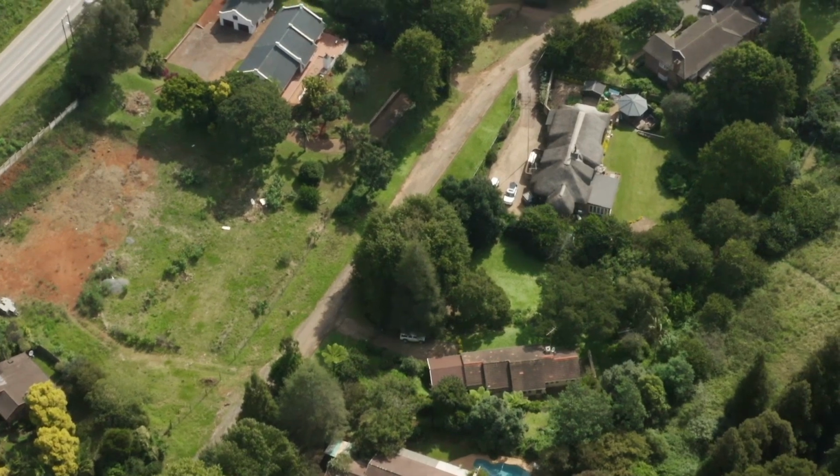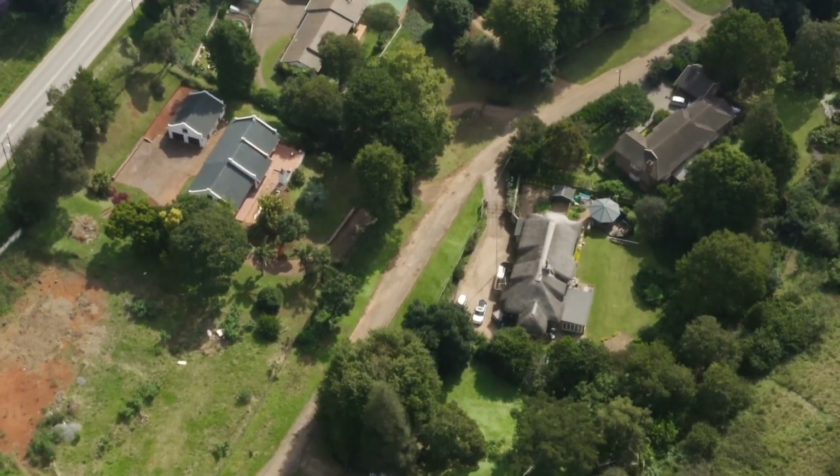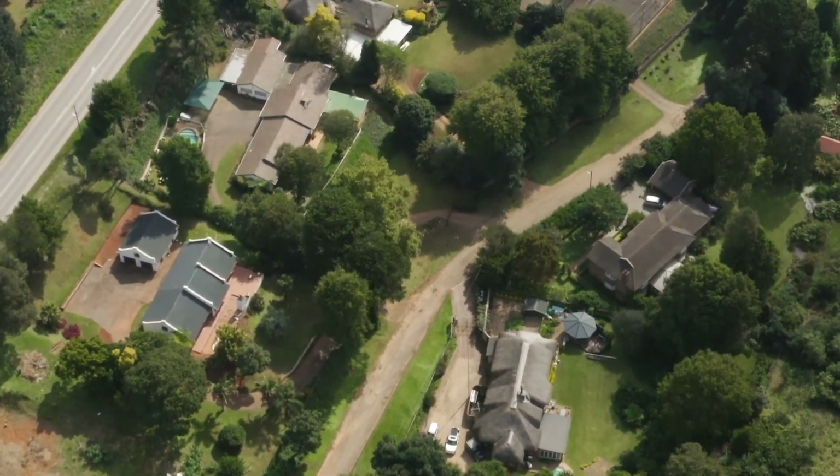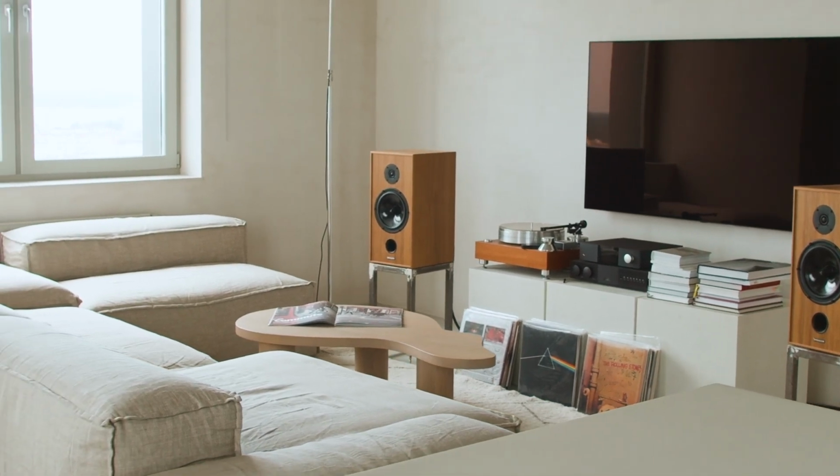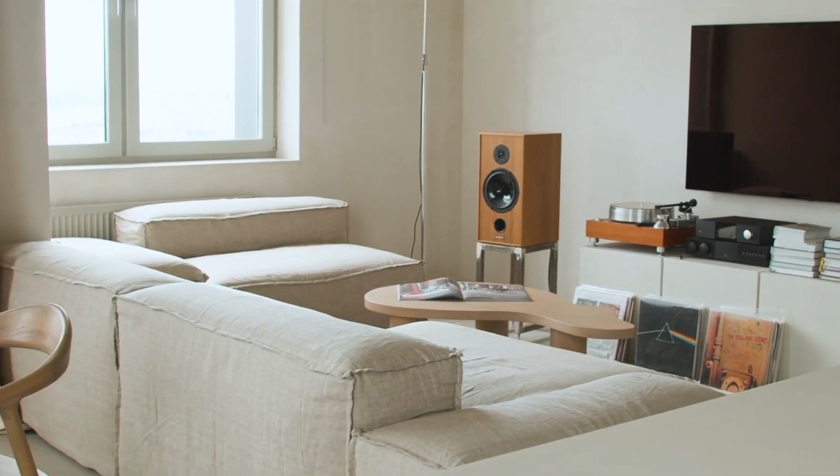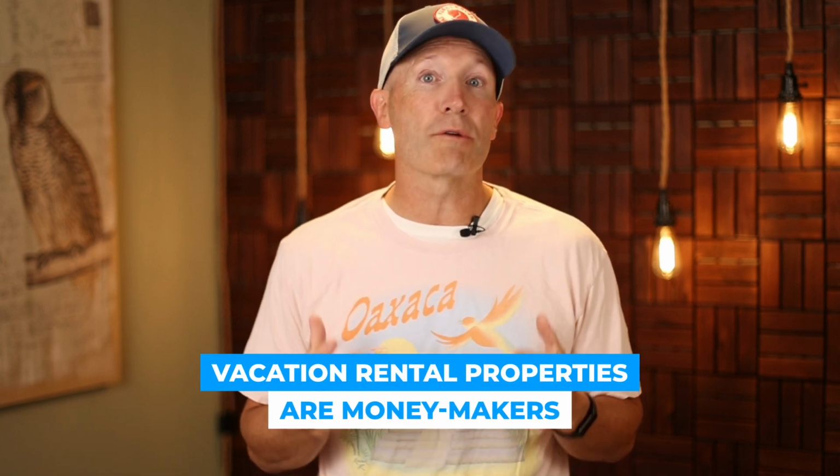And I know for me and my family, whenever we travel, we always stay at an Airbnb. Just recently, this last summer, my family and I took a trip up to the northeastern part of the United States, and everywhere we went, we stayed at an Airbnb or a vacation rental property. That's really how we prefer to travel, and I think most families fall into that same boat. Another reason they are so popular is because vacation rental properties are moneymakers.